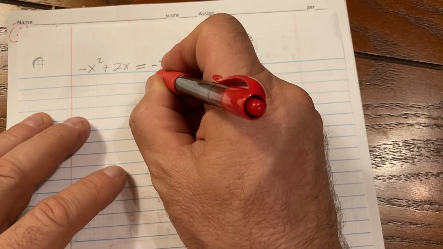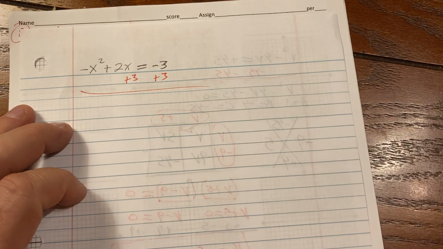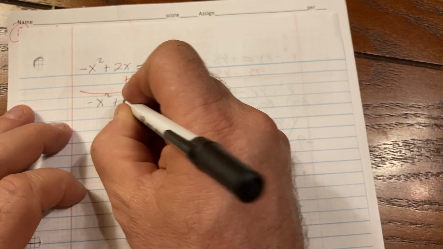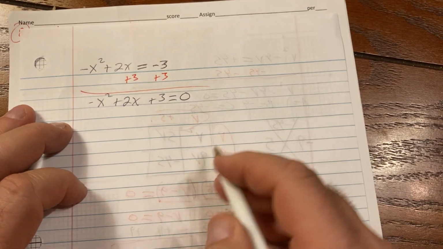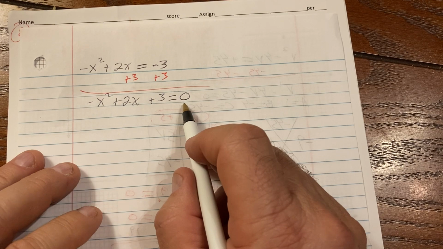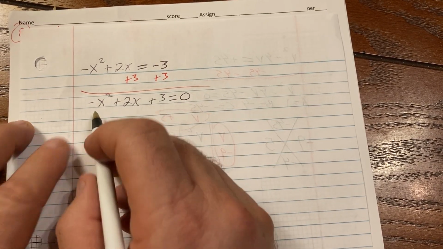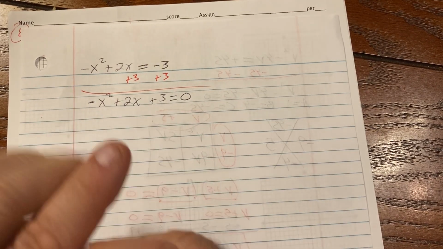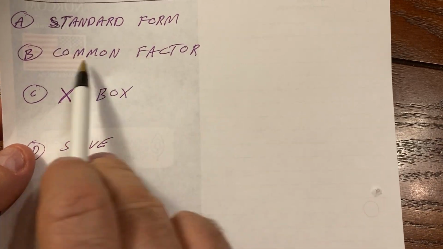No, it's not in standard form, so put it in standard form. Negative x squared plus 2x plus 3 equals 0. Okay, this term is negative. I normally don't like that, but it's the way it is. There's more mistakes when a is negative, so just keep that in mind. Okay, is there a common factor?